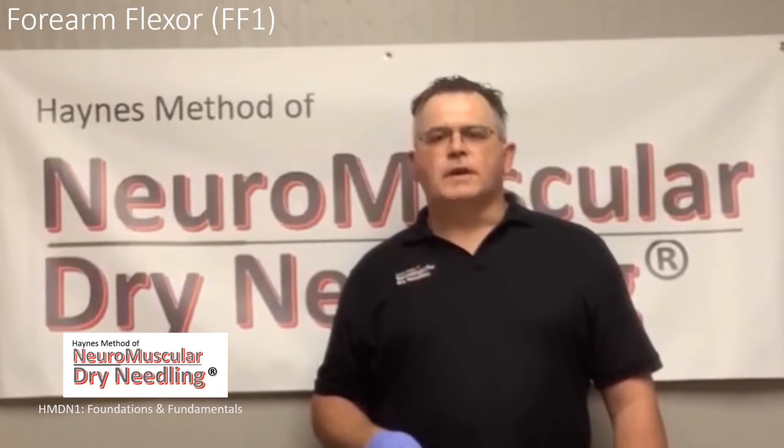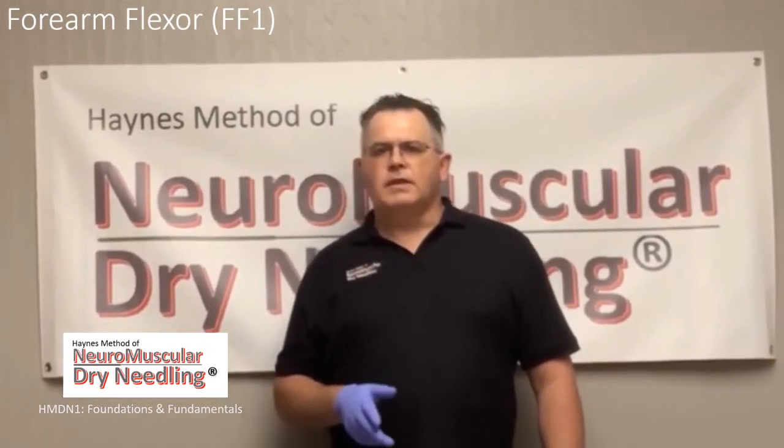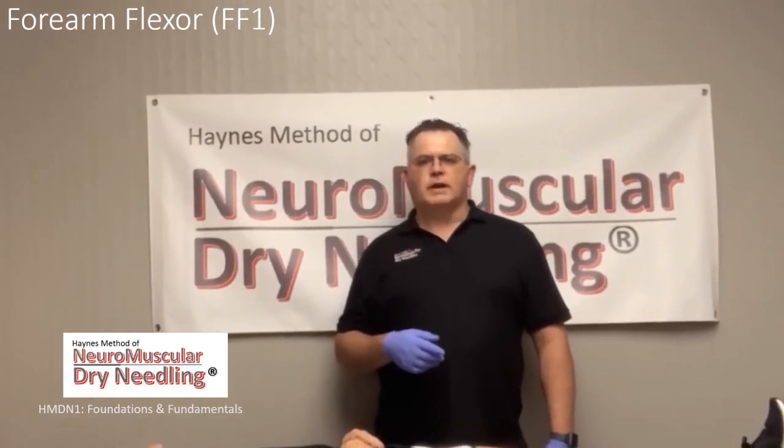At the elbow for the common flexor group, patient again is going to be in the supine position. Needle length here will be 30 to 40 millimeters, and there is no backdrop. Our precautions are the basilic vein, the ulnar nerve, the posterior ulnar recurrent artery and vein.